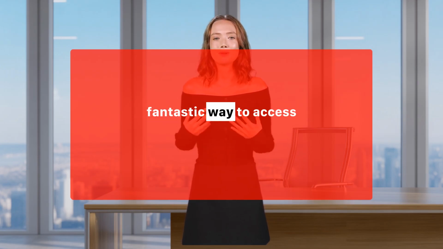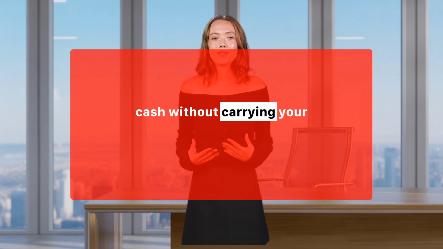That's it. You've successfully completed a cardless withdrawal with St. George. This feature is a fantastic way to access cash without carrying your card with you.